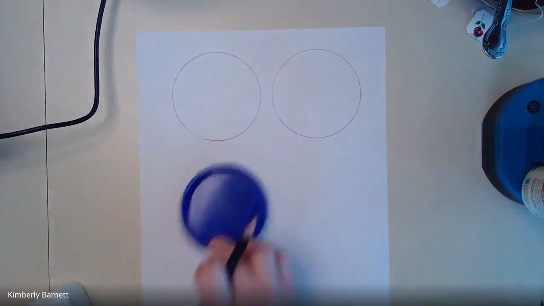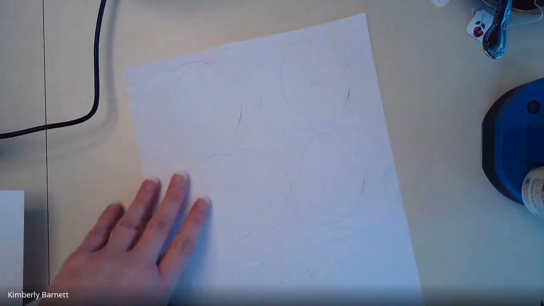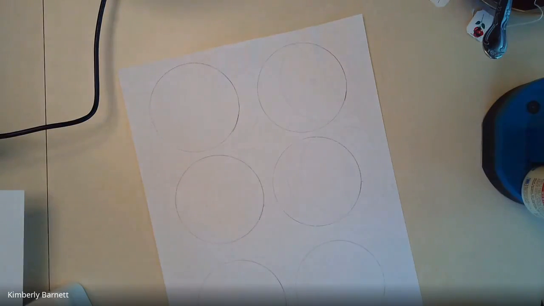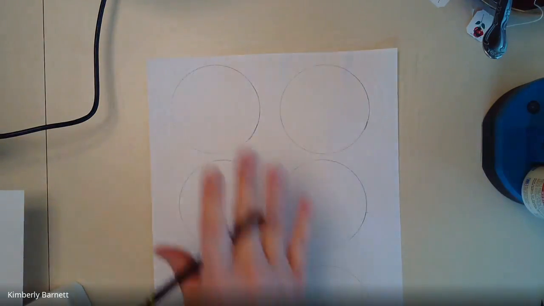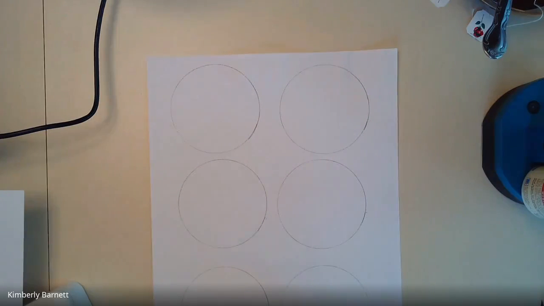I just continued to do that until I had 6 circles on here. Let me grab my sheet of paper I already have prepared. Okay. And this is what I'm going to use to record my complementary colors.